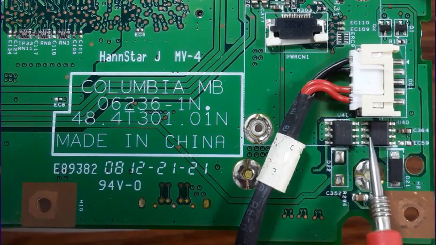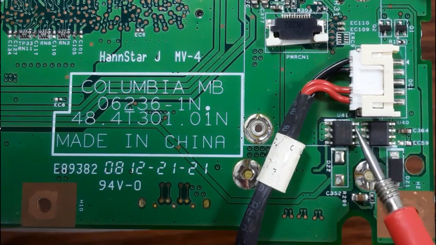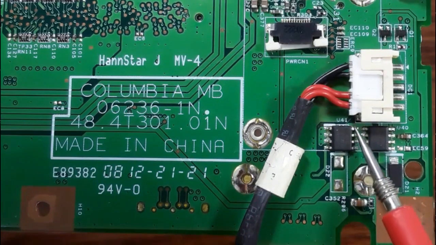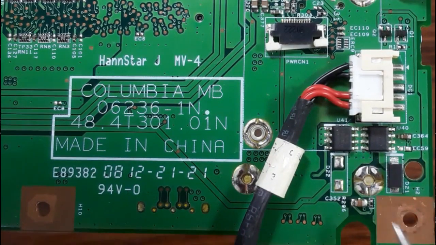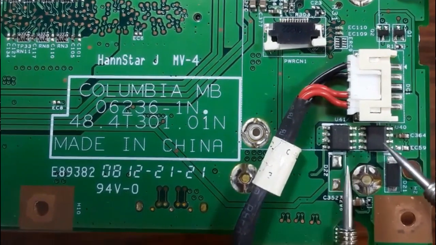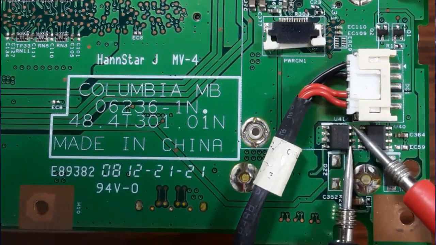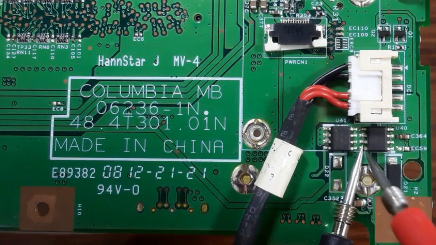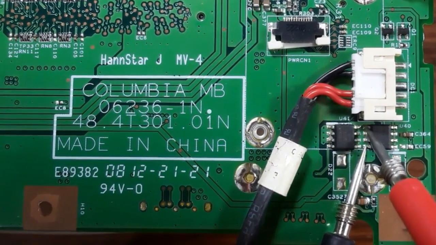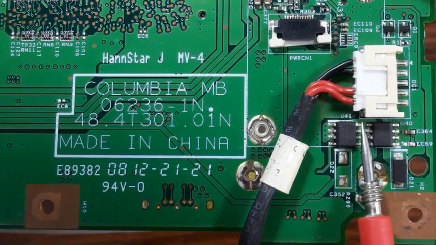This is the drain because all these 4 pins are connected together, and also here we have the drain because these 4 pins are connected together. So let's check these pins. We have the second, the third, the fourth. Also these pins, the second, the third, the fourth. And all these 4 pins are connected to this.